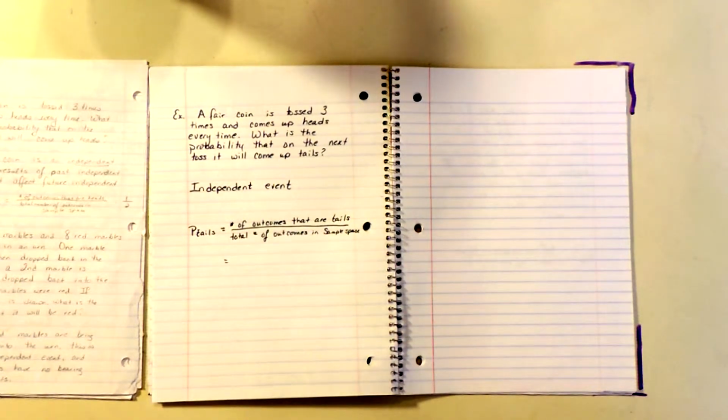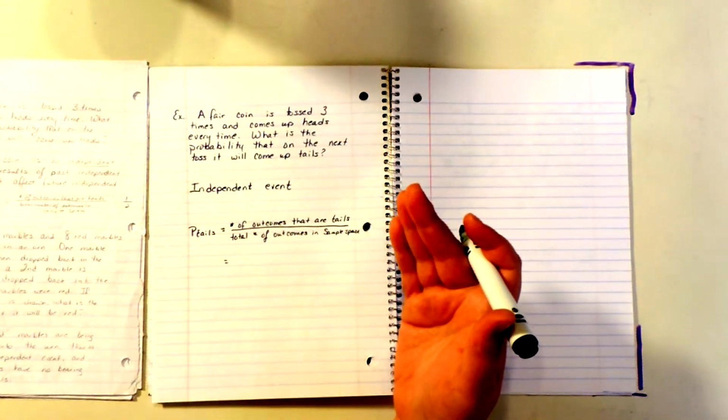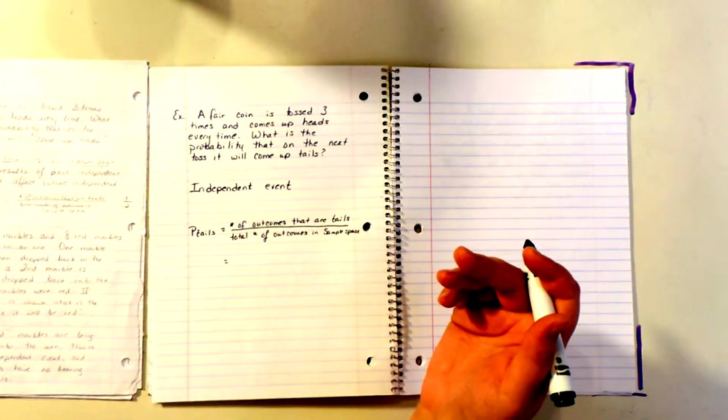Tossing a coin is an independent event. The results of past independent events do not affect future independent events. So it doesn't matter what the coin landed on next time or last time. There's an equal probability this flip that it'll turn out heads or tails.